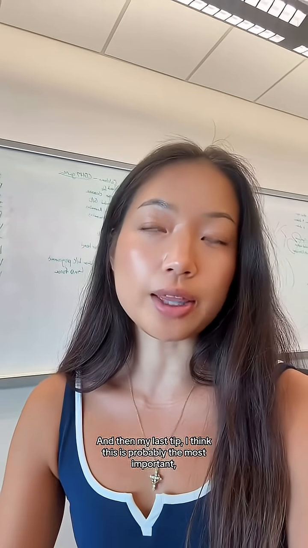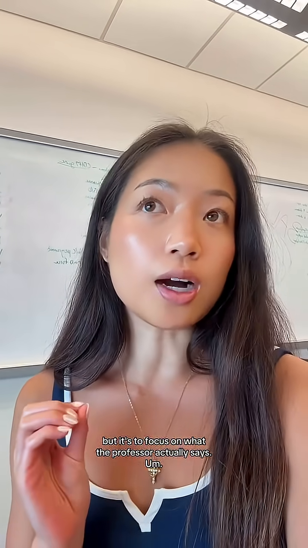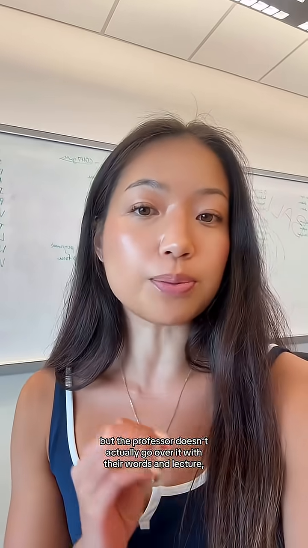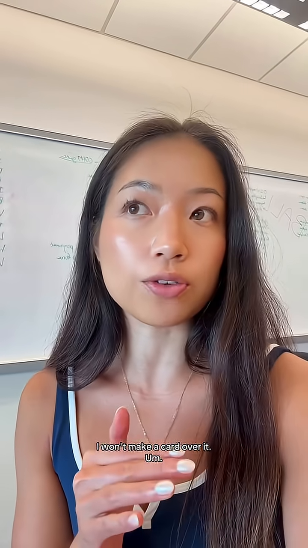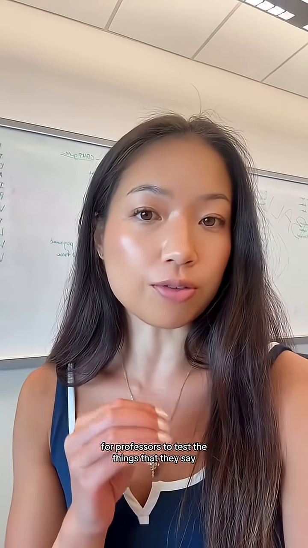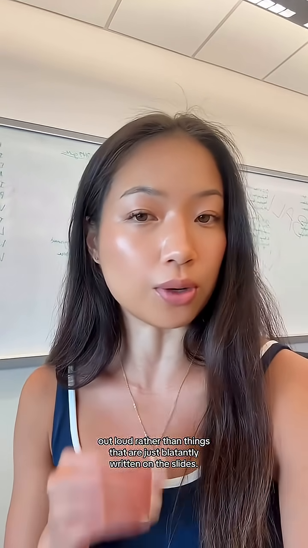And then my last tip, I think this is probably the most important, but it's to focus on what the professor actually says. So if something is on the slides, but the professor doesn't actually go over it with their words in lecture, I won't make a card over it. I find it to be a lot more common for professors to test the things that they say out loud rather than things that are just blatantly written on the slides.